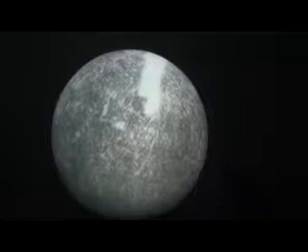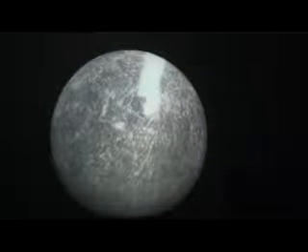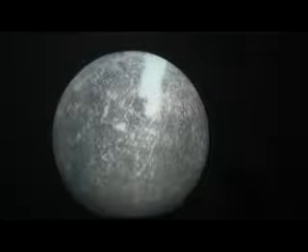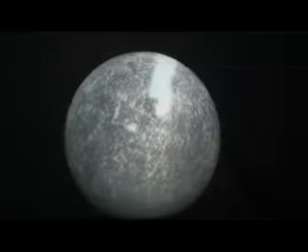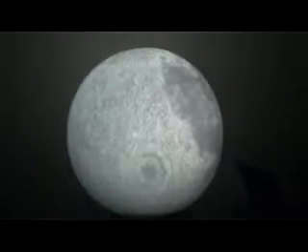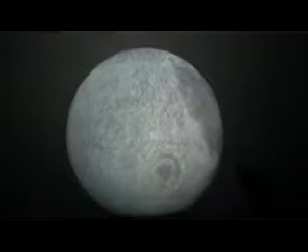So let's compare with the Moon. And that one is the Moon. So you can see there are some differences.